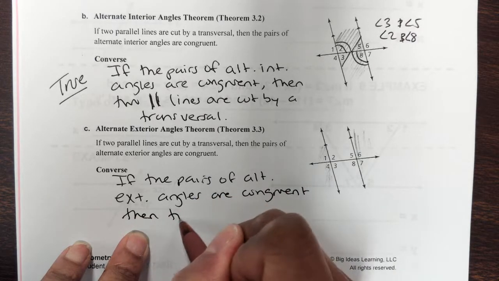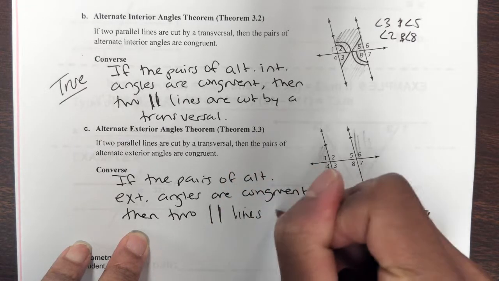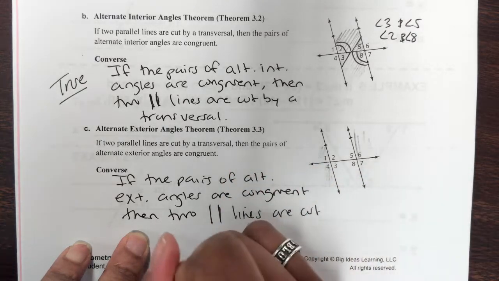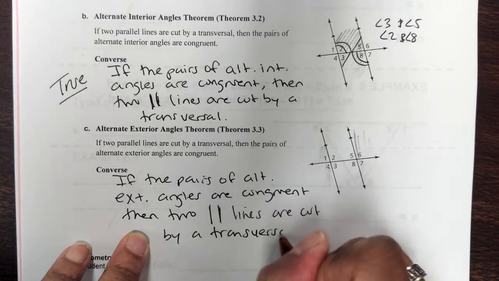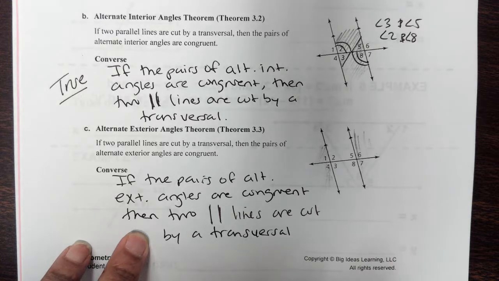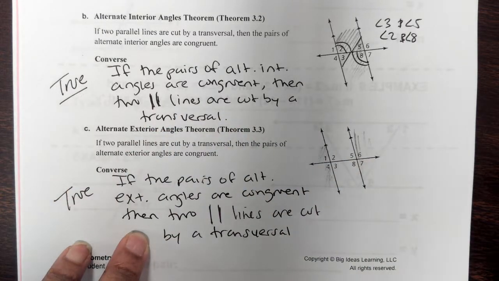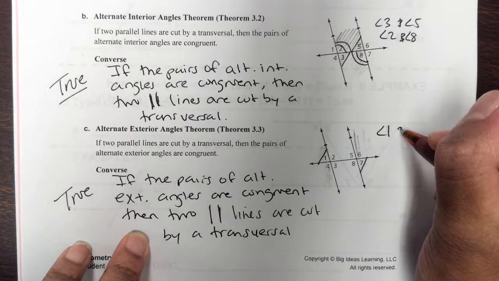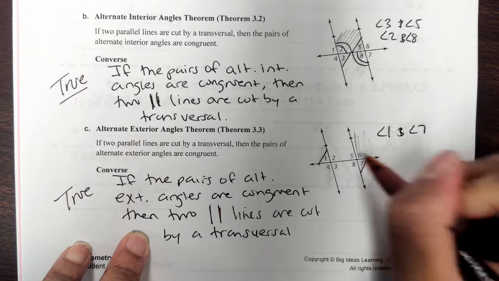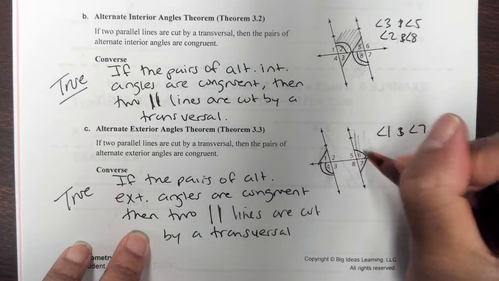then two parallel lines are cut by a transversal. And we noted that this is also true. And we have a couple examples. We have 1 and 7. Remember, alternate, we're also talking about the opposite sides of. And then we also have 4 and 6.